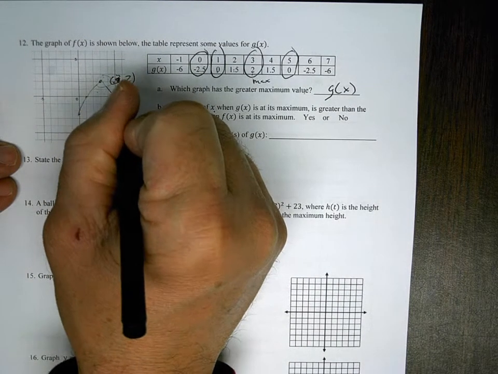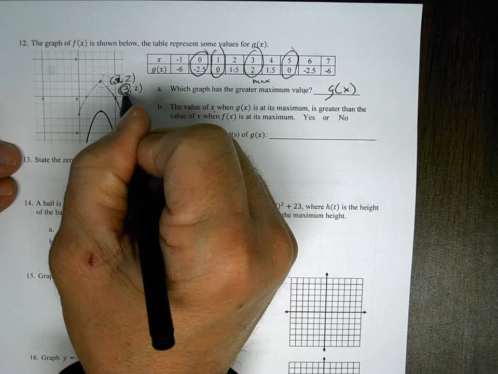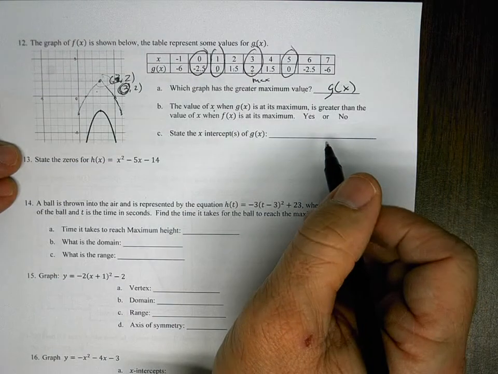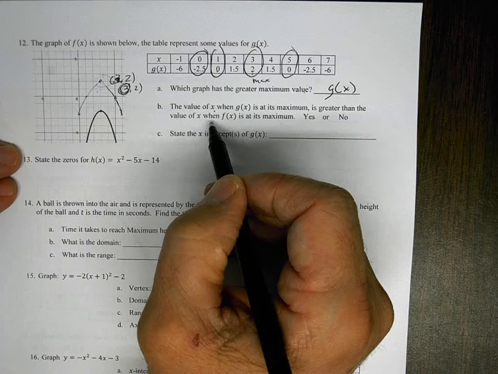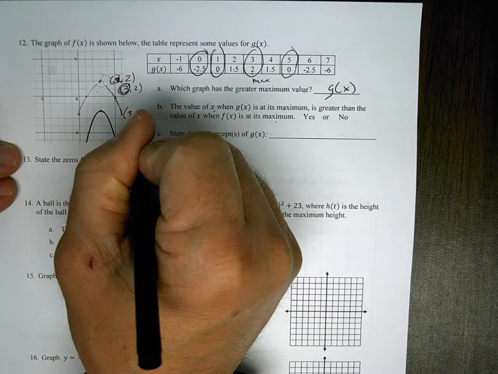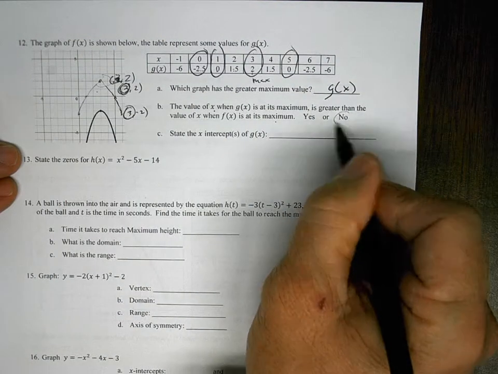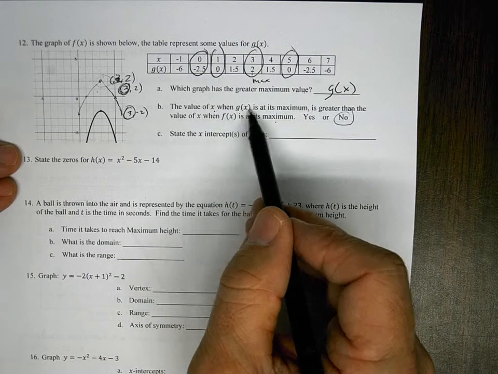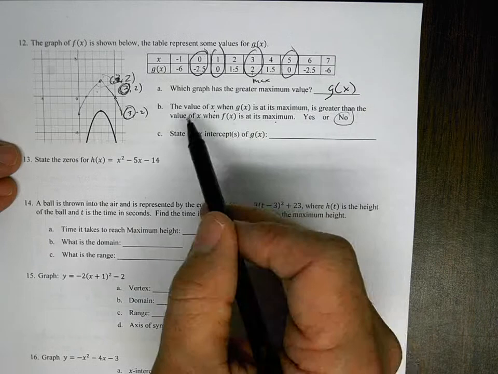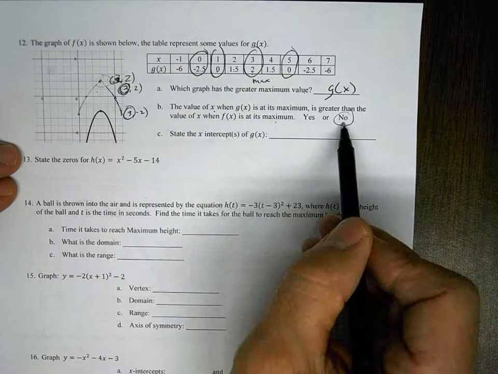Let me write that a little neater. So the value of x when g of x is at its maximum is 3. Is that greater than the value of x when f of x is at its maximum? Well, the value of x when f of x is at its maximum is also 3. So that's a no. They're both 3, so it's clearly no.